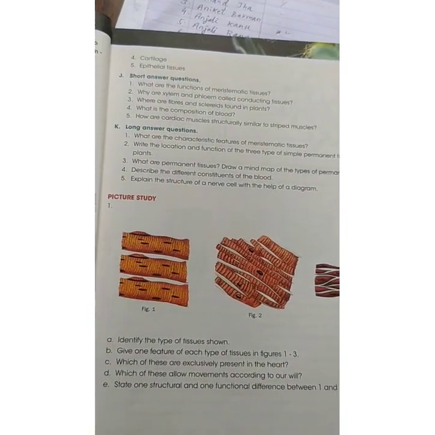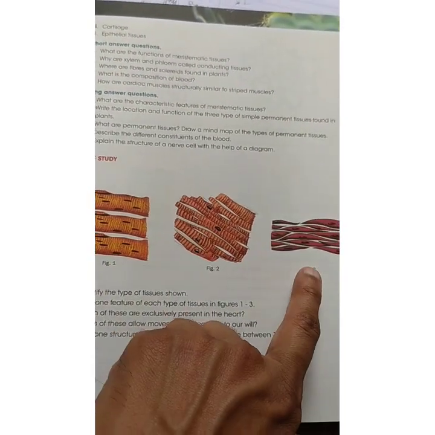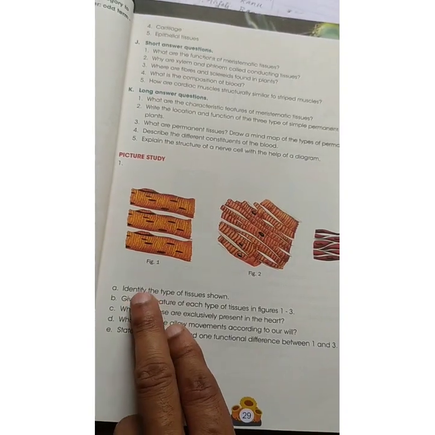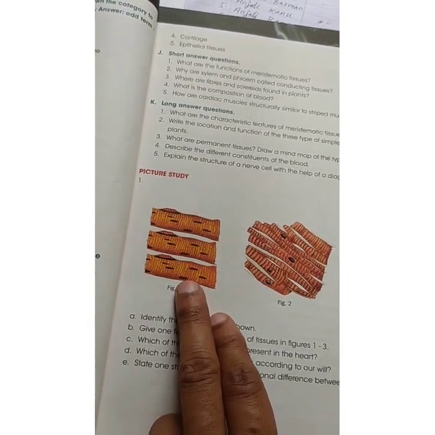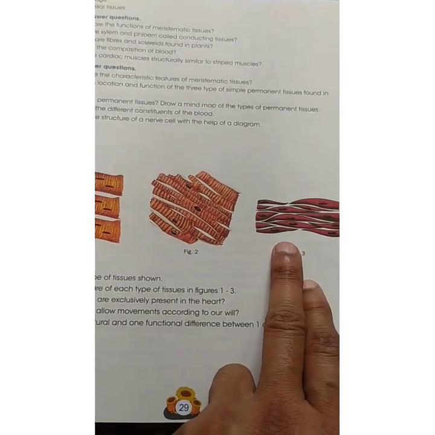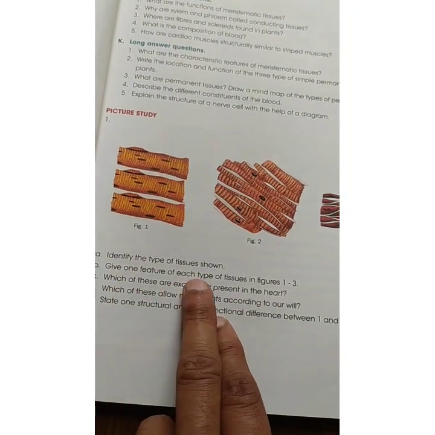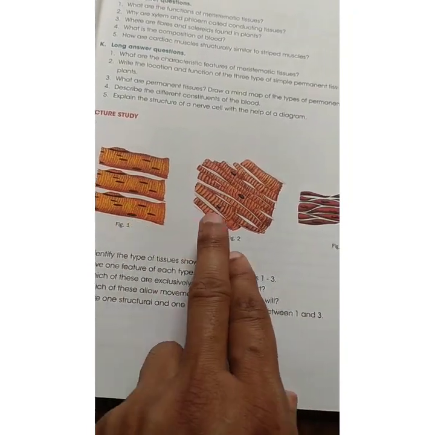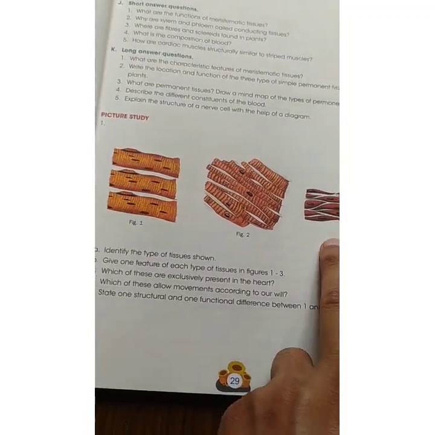Okay. And then this picture study, you can see first one, figure 1, figure 2, figure 3. Three pictures are there. Identify the type of tissue shown. The first one, which tissue is that? Second one, which tissue is that? If you can do, it is okay. And the third one, you have to name the tissue. Number B, give one feature of each type of tissues. One character you have to write. Like this is spindle shaped cells, you know which tissue is that.